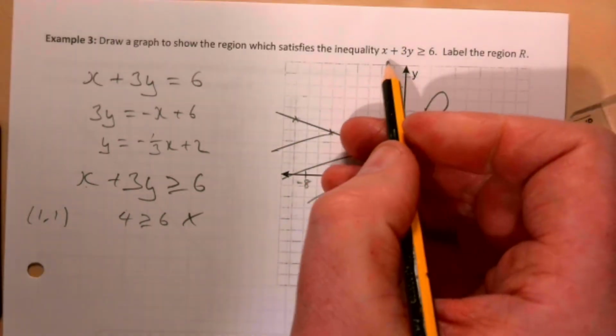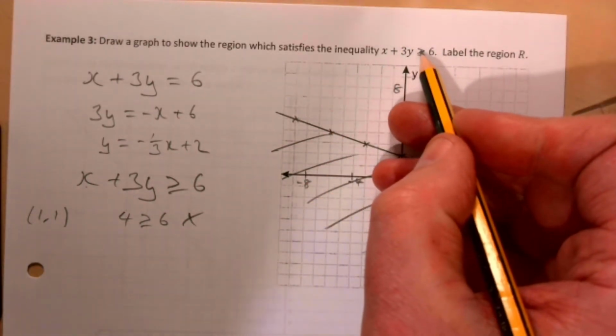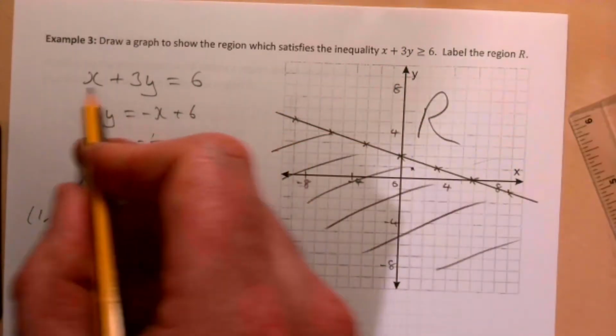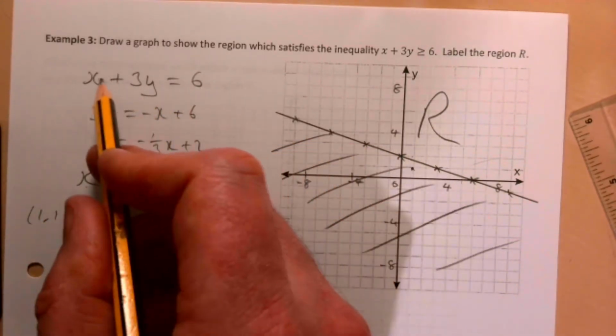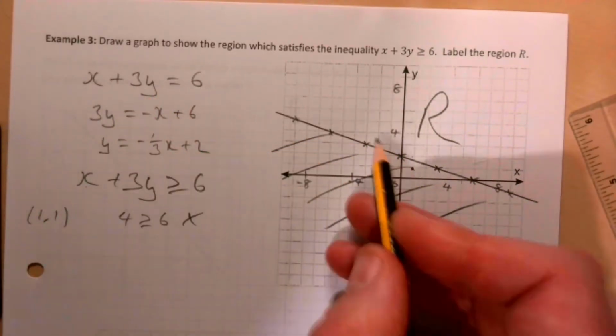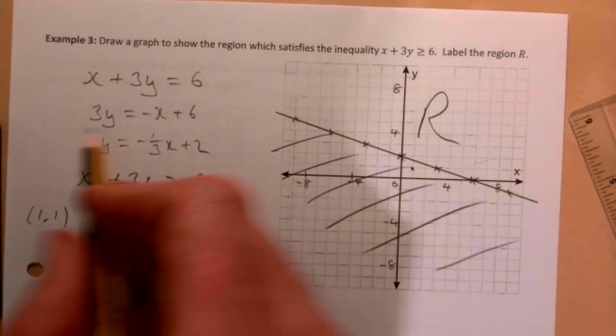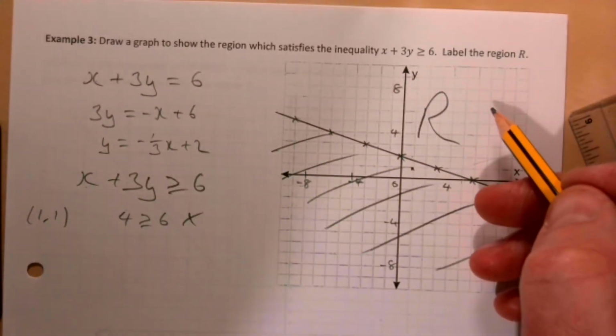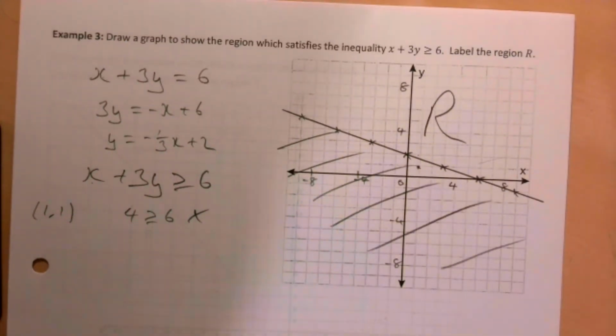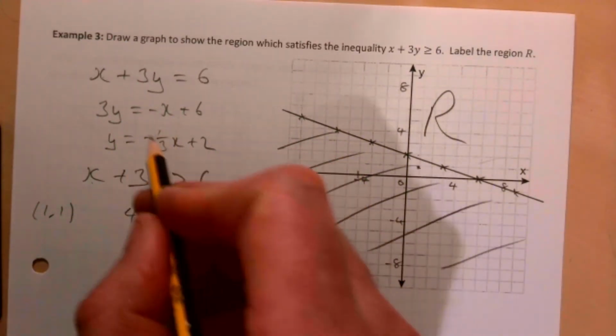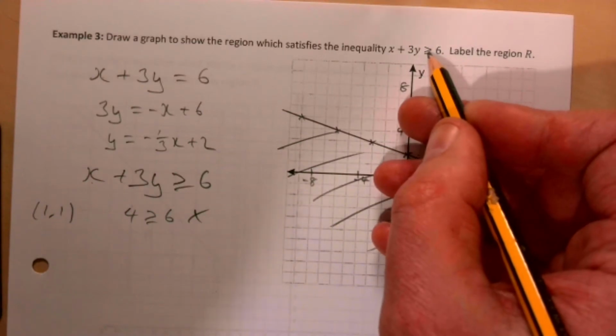So what do you do? Let's talk us through it again. Ignore this symbol here, change it to an equal sign, and plot this graph. Another way of plotting the graph is to put x equal to 0 and y equal to 0. That gives you those 2 points there, and you just do it like that. Some people like that method better. I tend to like the y equals mx plus c method better. Once you've plotted your line, make sure it's a dotted line or a solid line.